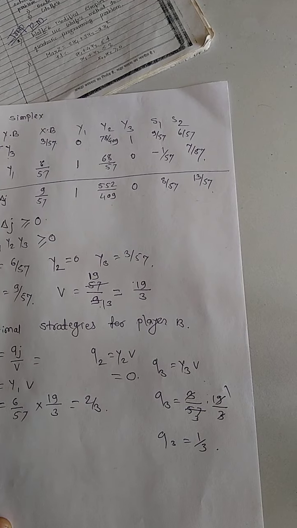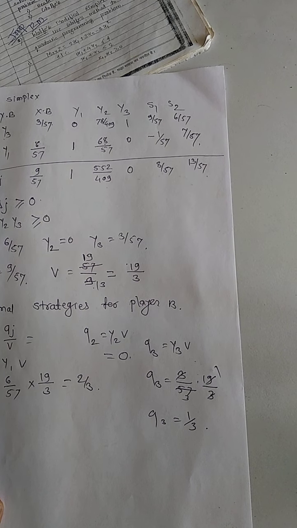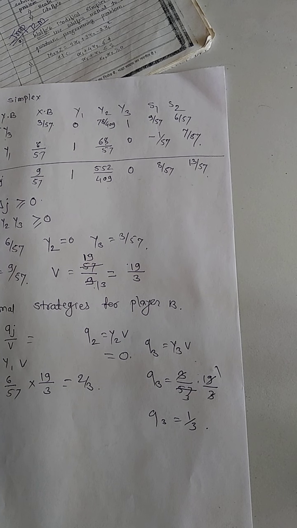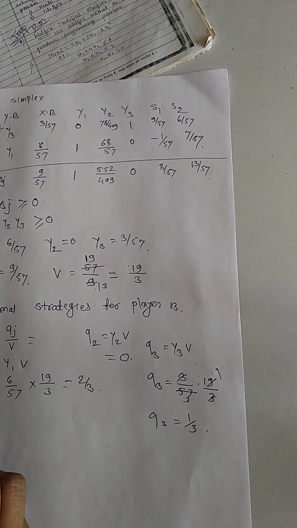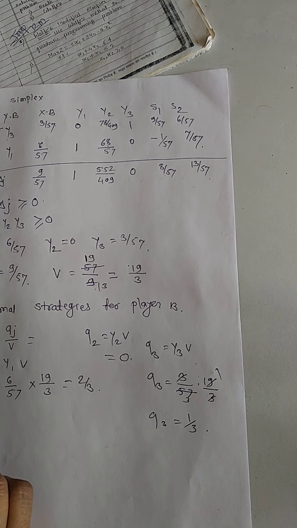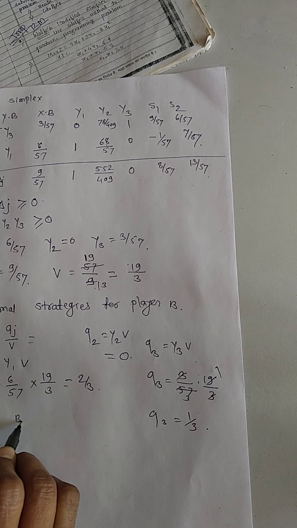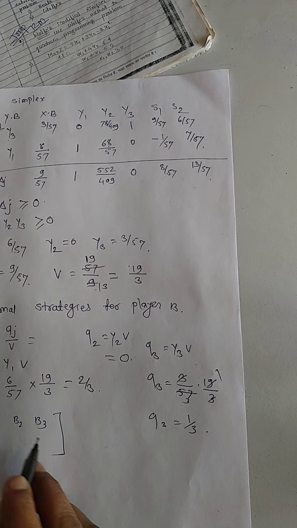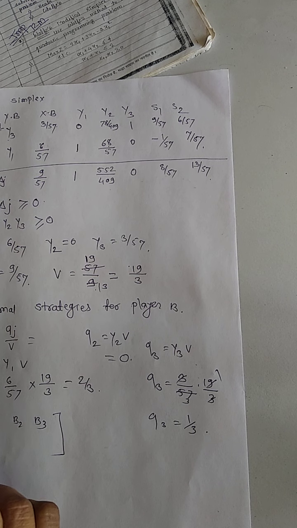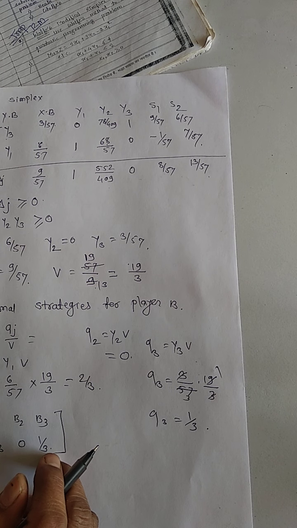And here strategy for player B is B1, B2, B3, that is equal to 2 by 3, 0, 1 by 3.